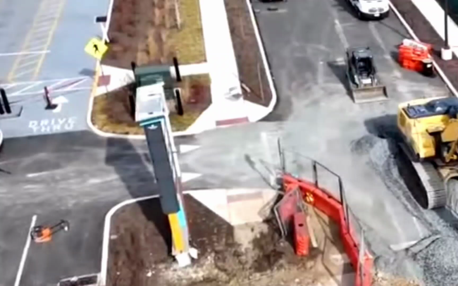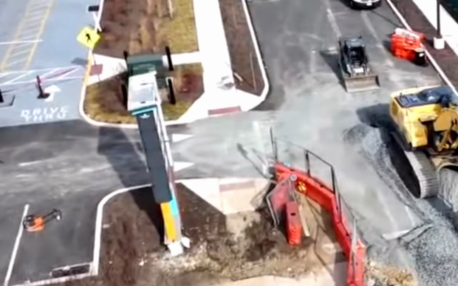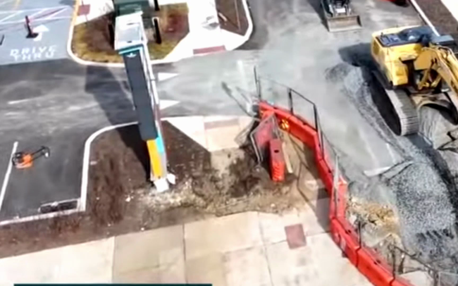Note that this sign, I think they removed the metal now. And down here, this part is still there. The sidewalk. Remember I said it's a new sidewalk for handicap ramps.